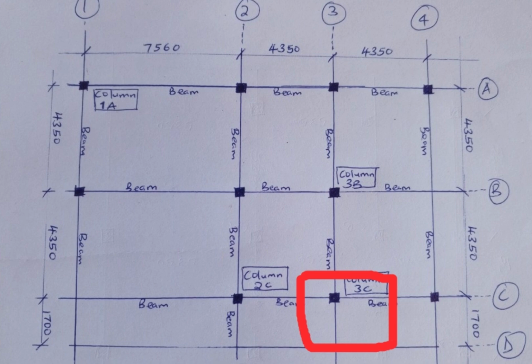So the beams on two opposite sides will be uniform in length and the other two sides will be unequal in length. You can see from our sketch, we have beams with the length of 4350 on the opposite sides. And then on the other opposite sides, we have beams of 4350 and the other one is 1700. So these opposite two beams of 4350 and 1700, they are unequal in length. But the other two opposite sides, which are 4350 and 4350, they are equal in length.